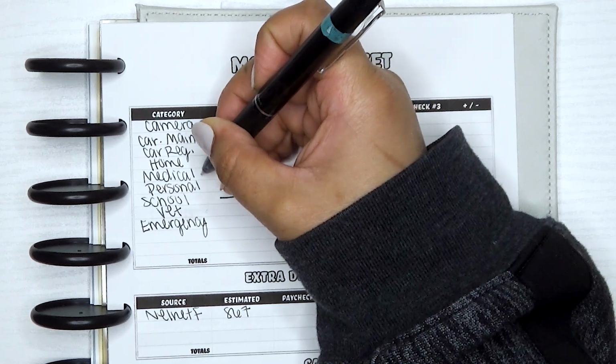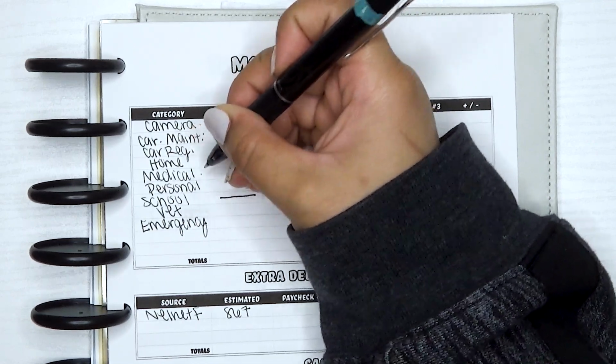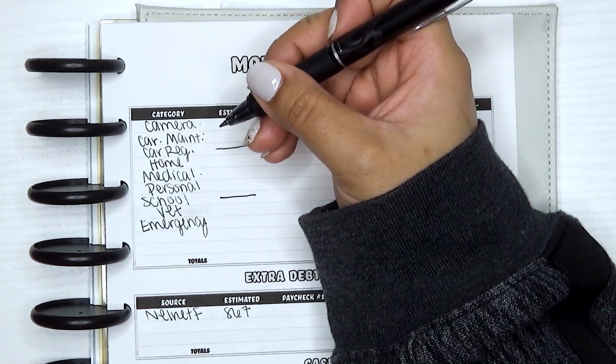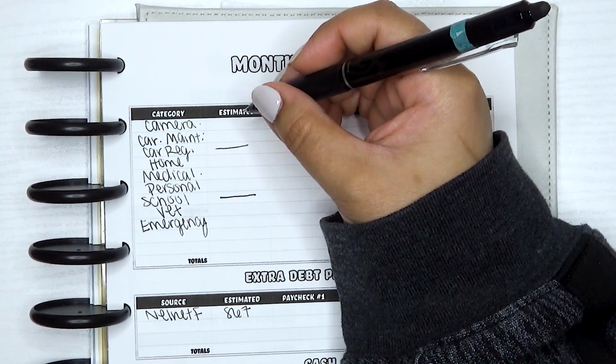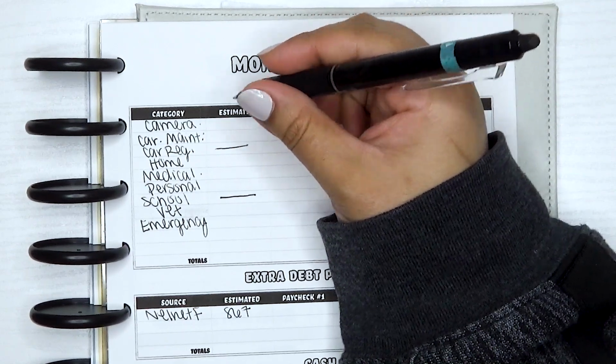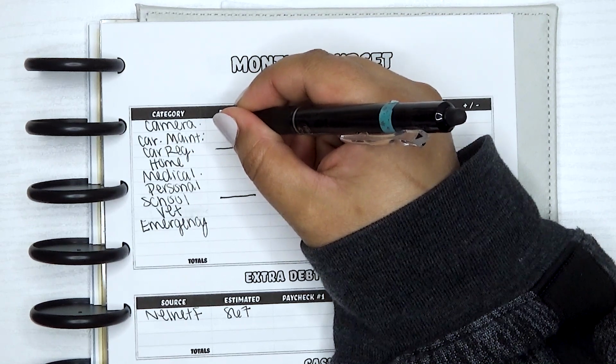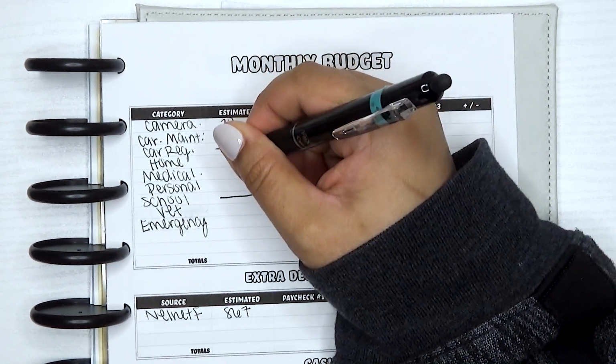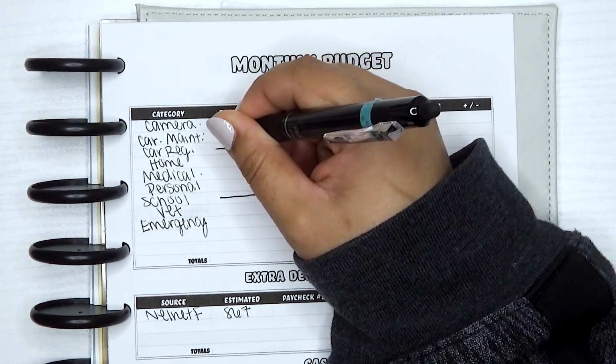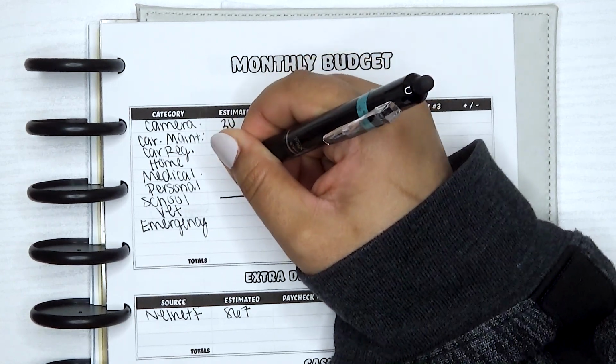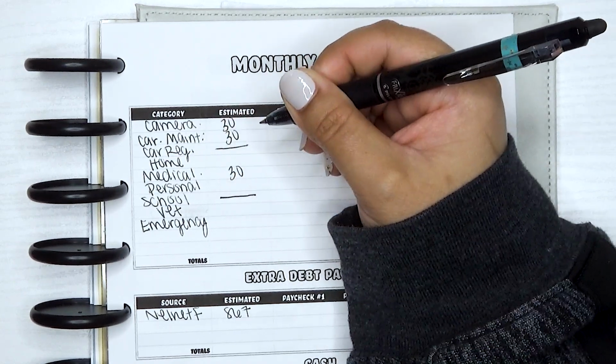I really want to save in medical so that I can get some stuff addressed that I know is going to be kind of expensive. So I have 123, so 30, and then another 30, 60. That puts me at 90.